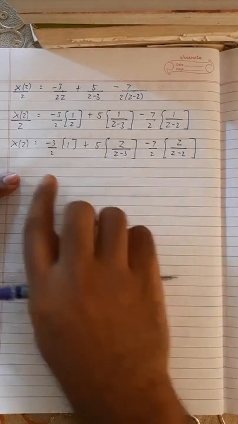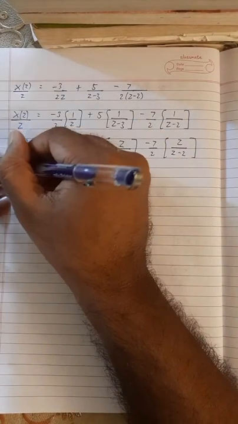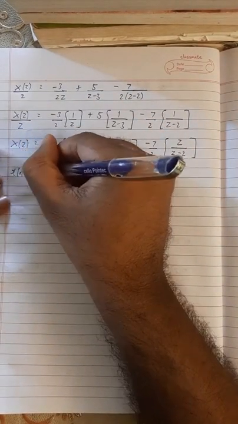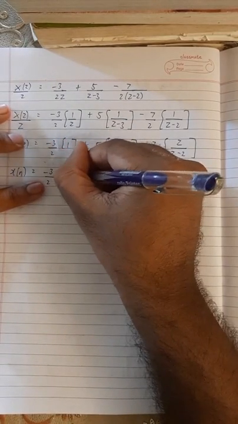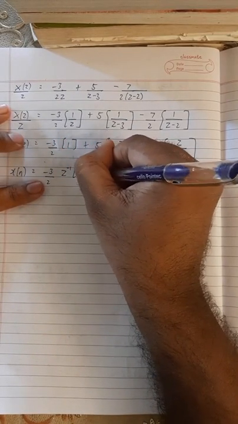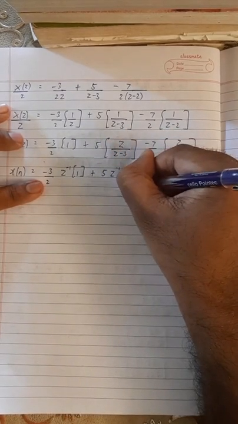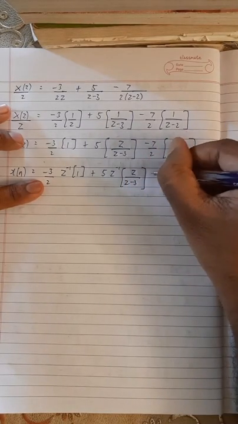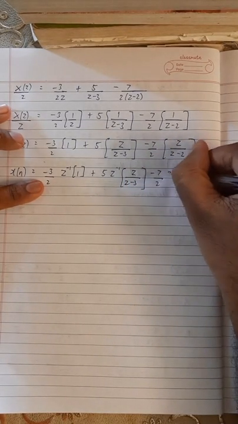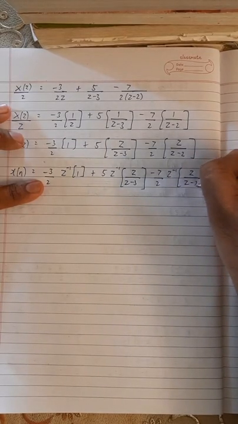Now I can apply my inverse z transform to these equations. So x(n) is nothing but -3/2 Z⁻¹{1} + 5 Z⁻¹{z/(z - 3)} - 7/2 Z⁻¹{z/(z - 2)}.